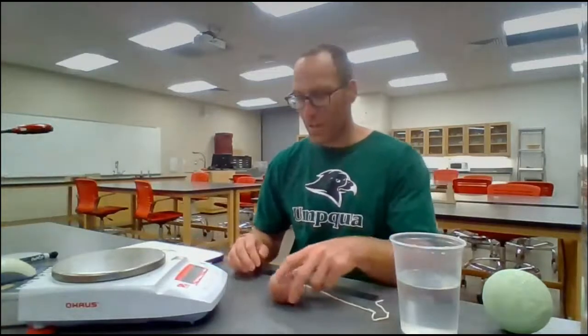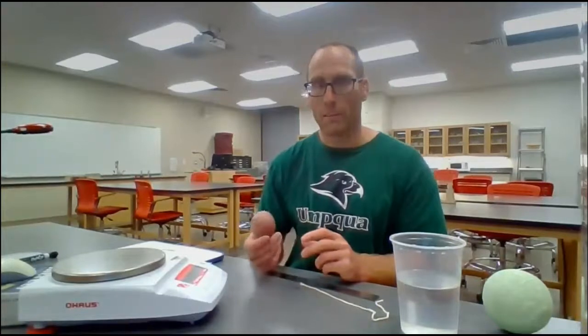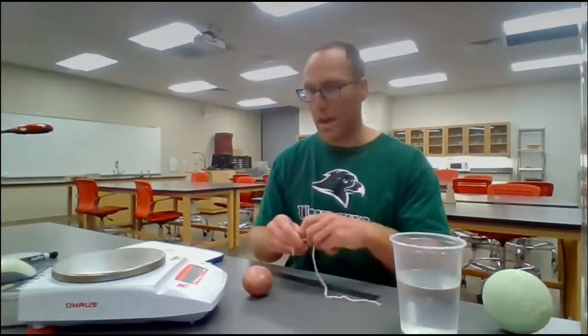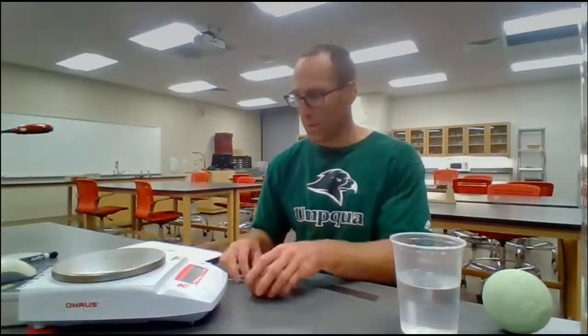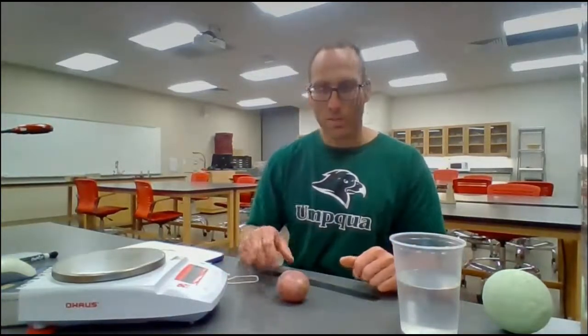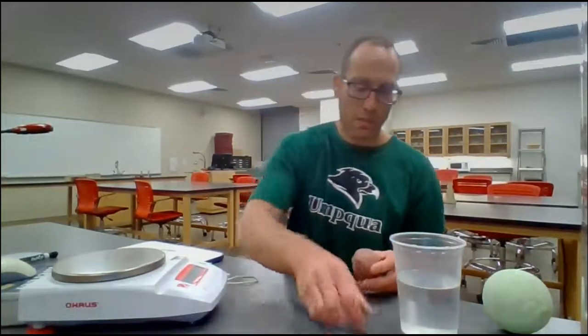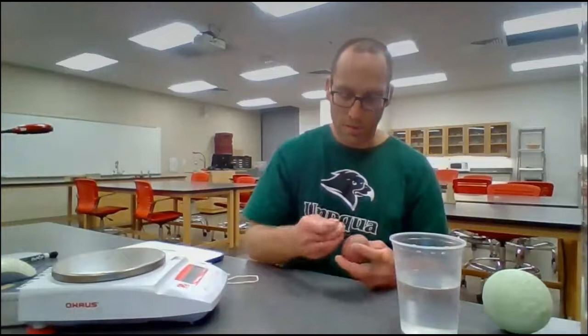Now, from that circumference, you will be able to calculate a volume, and that's the first part of your lab, using that volume and the mass to calculate density of the potato. We're also going to determine the volume another way, using the displacement method.